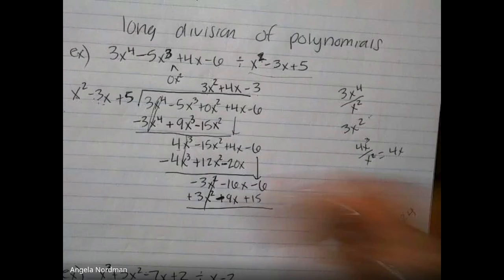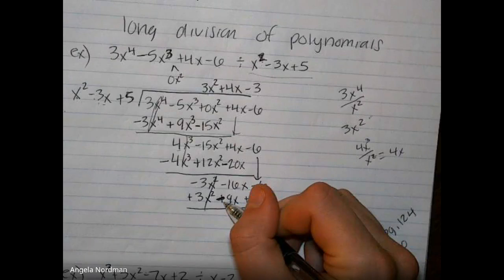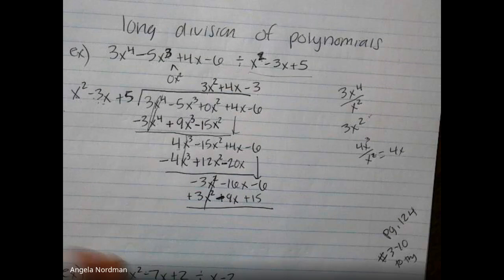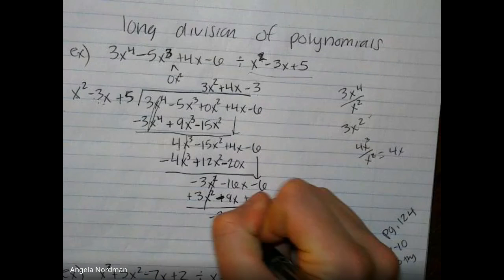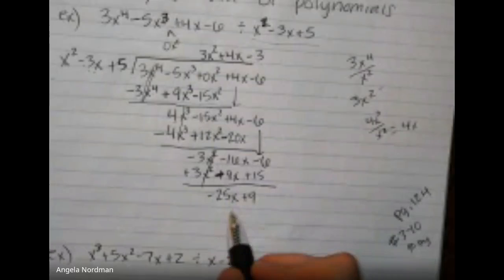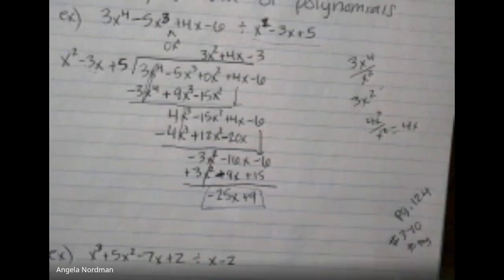Again, cancel. Negative 16x minus 9x. Again, so we're at negative 16 and we're going more negative. It's going to take me to negative 25x. Negative 6 plus 15 is going to give me the positive 9. So now tell me, can I multiply x squared by anything to give me negative 25x? The answer here is no, because I can't multiply x squared by something to give me a lower version of x. So since this cannot be divided anymore, this is my remainder.